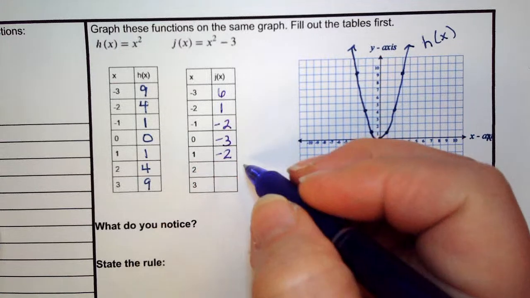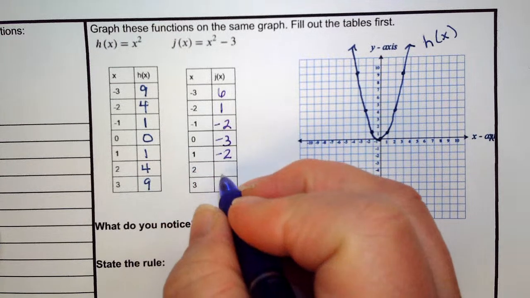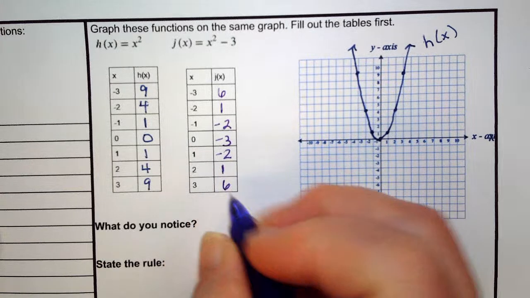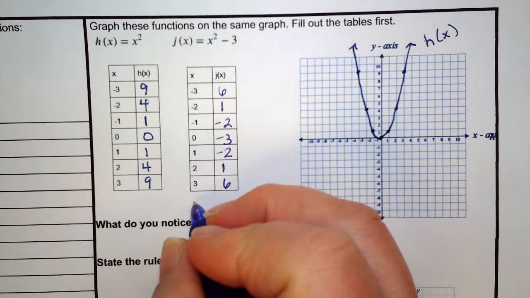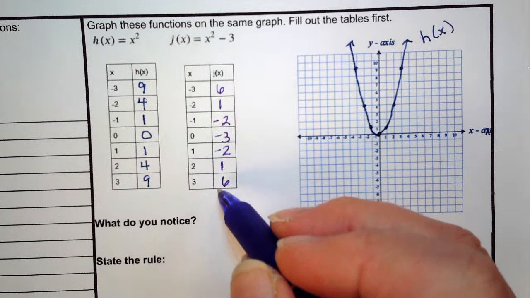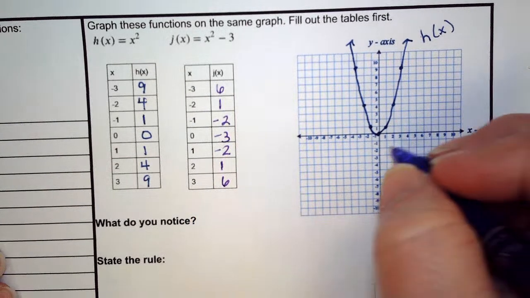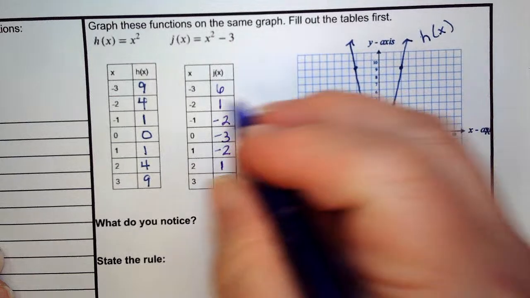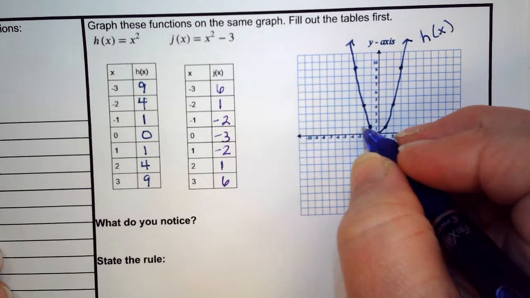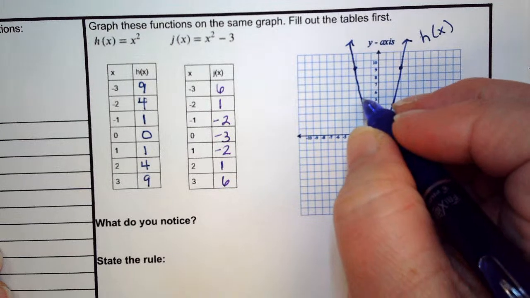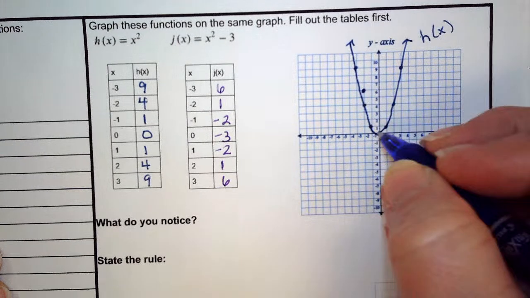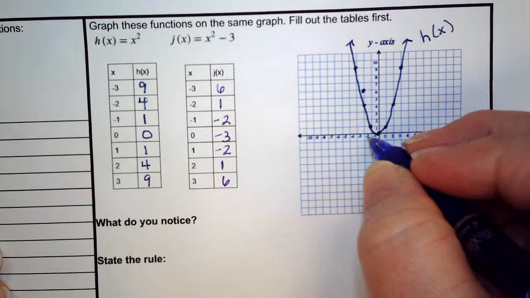Do you see a pattern? This one would be 1. This one would be 6. So I've got my pattern going on. I've got negative 3. I go up 1, 2, 3, 4, 5, 6. And then I've got negative 2.